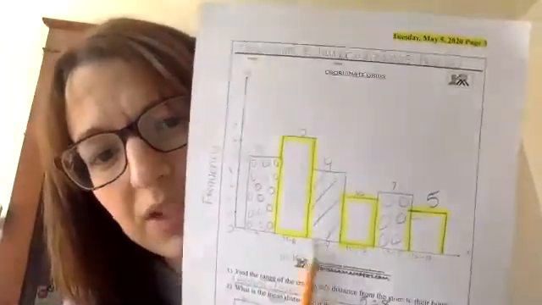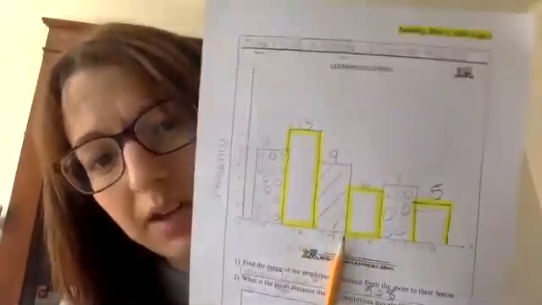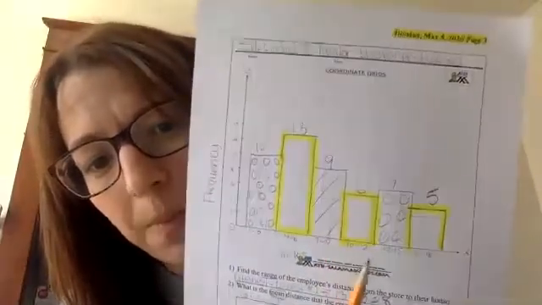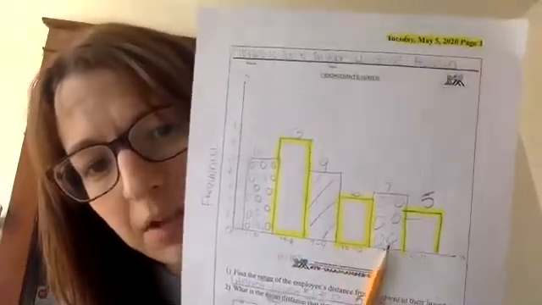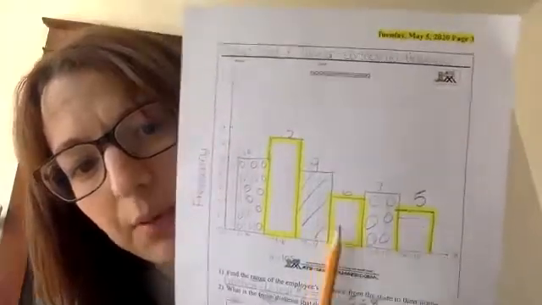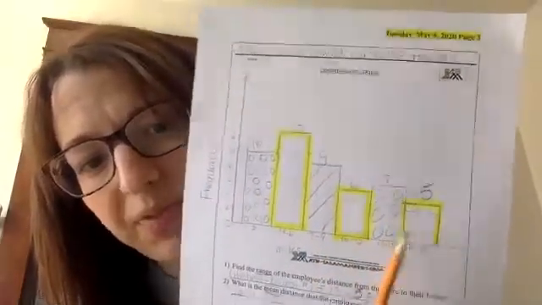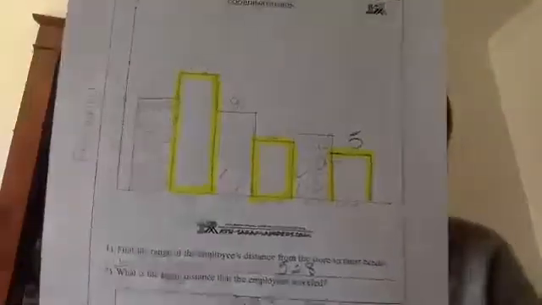The next one, 7 to 9, shows me 9. The next one, 10 to 13, shows me 2. The next one shows me 7. And then the last one shows me, oh, sorry, that was 6. And the last one shows me 5. I'm reading it upside down, so I apologize. Okay, that's what your paper should look like.